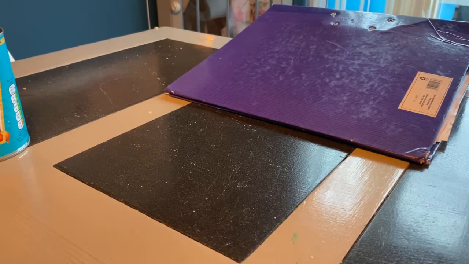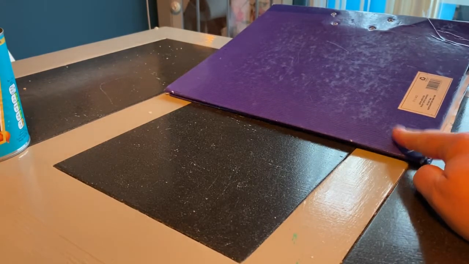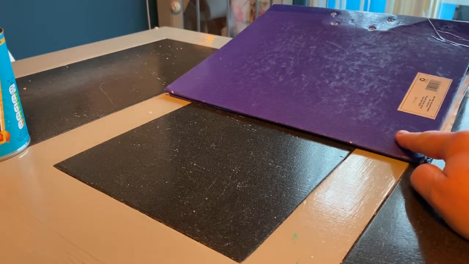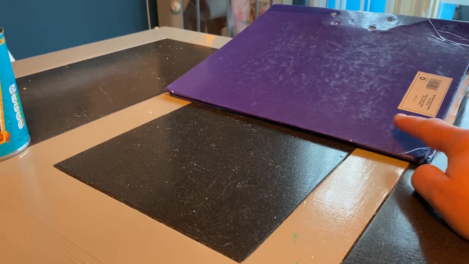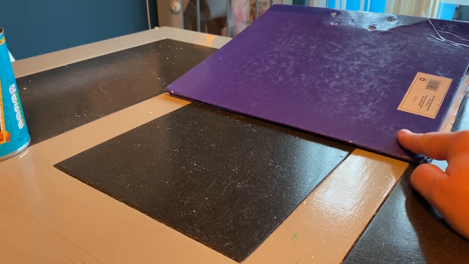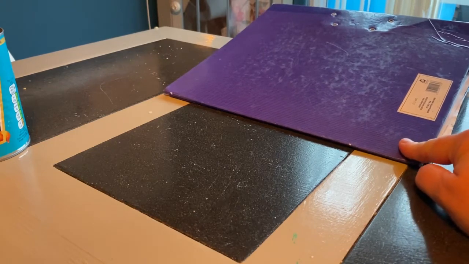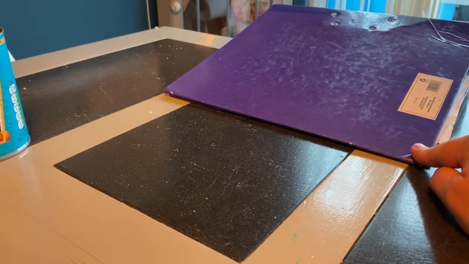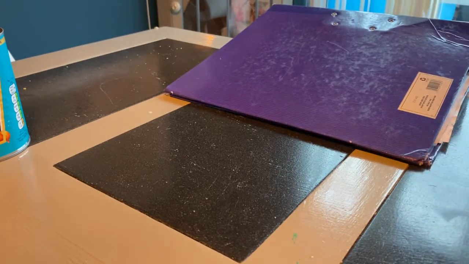Okay, so this is what I've set up. I'm going to be using this A4 ring binder as my slope. Now, I could use other things. If you've got a bike ramp, you could use that, or if you've got just a piece of wood, or a strong bit of cardboard would be absolutely fine. But if not, I thought most people would probably have something like this in their house.